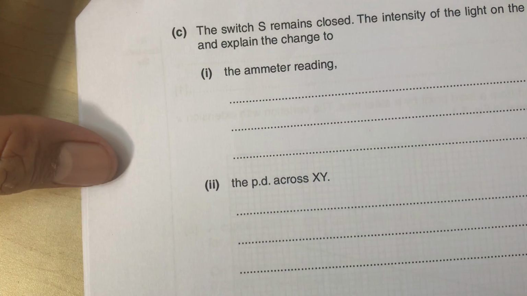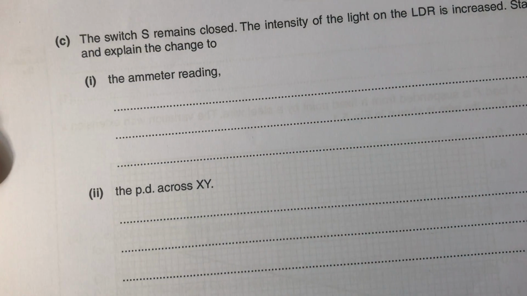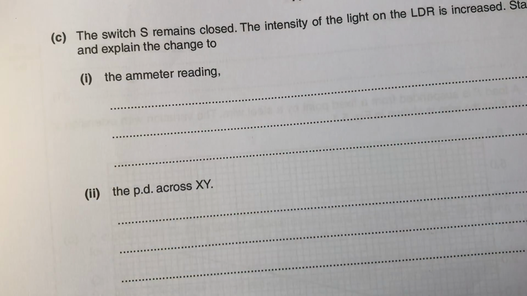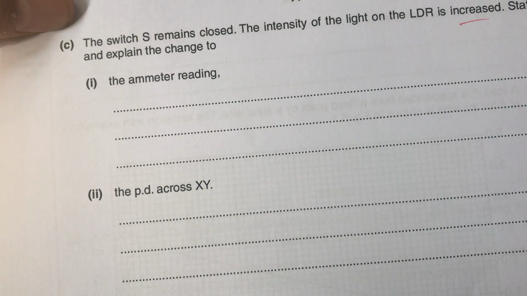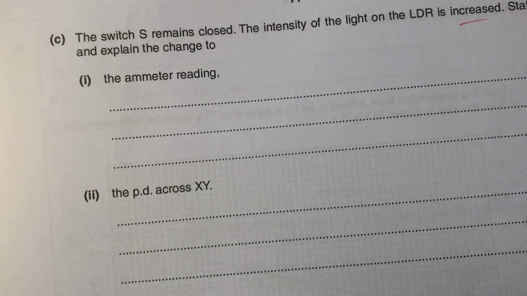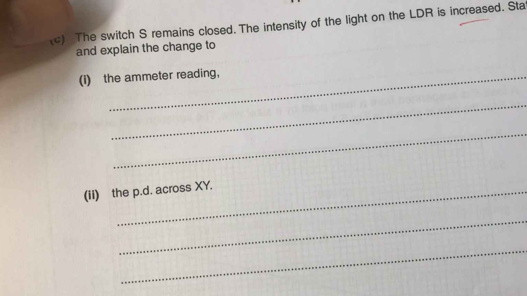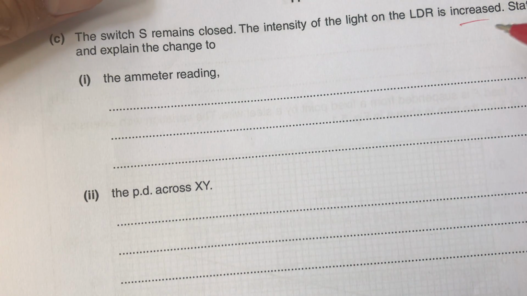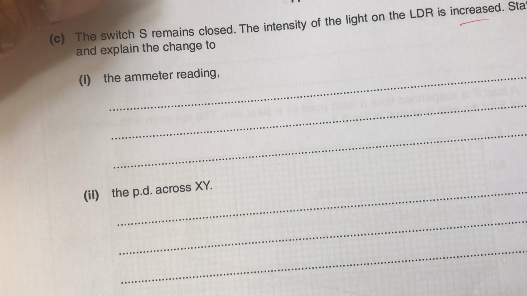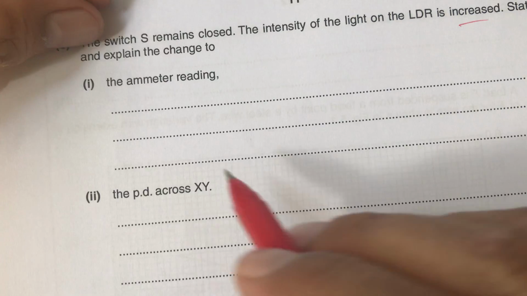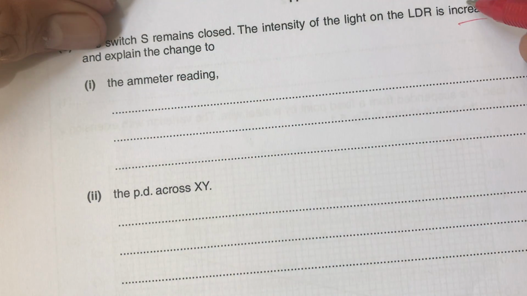The next question, on part C, is: the switch S remains closed. The intensity of light on the LDR is increased. State and explain the change. When the intensity of light on the LDR is increased, it means the resistance of the LDR will decrease.